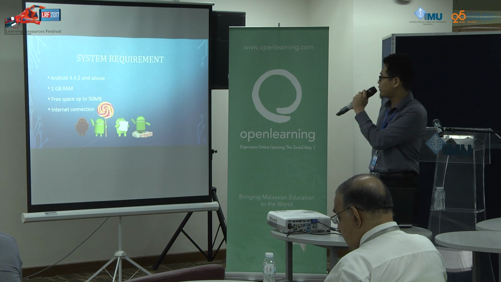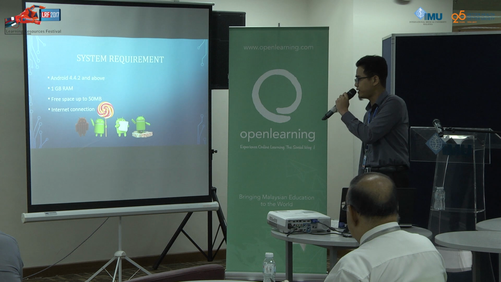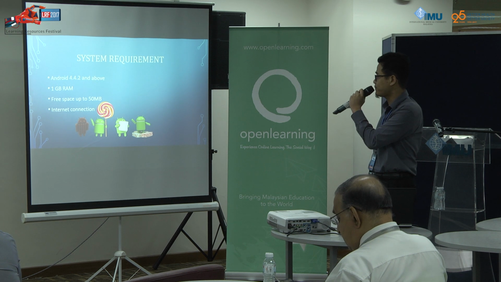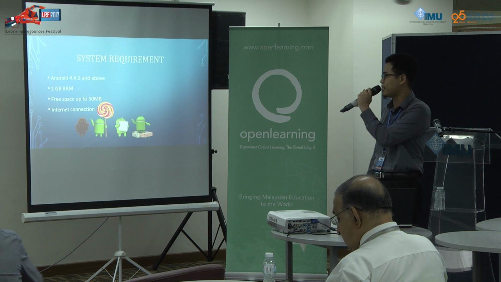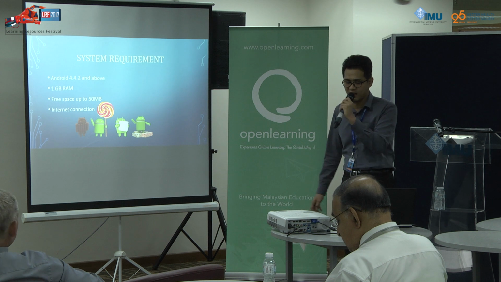This is the system requirement. Minimum we target Android 4.4.2, which is KitKat. It requires at least 1 gig of RAM and free space of up to 50 megabytes. And of course, it needs an internet connection to connect with the server.